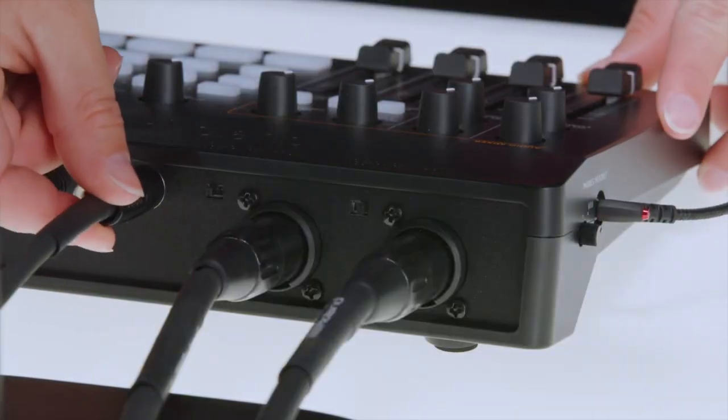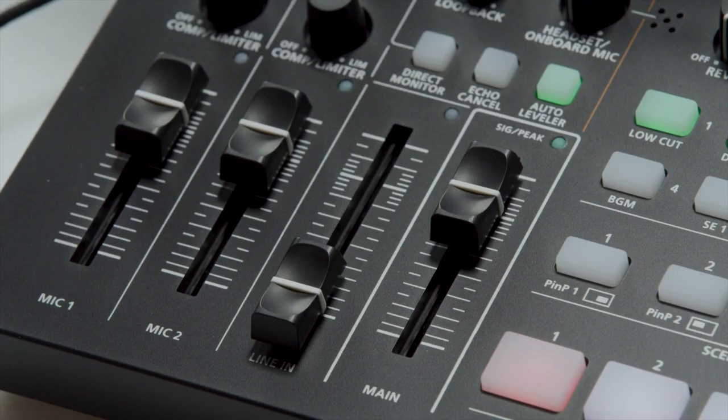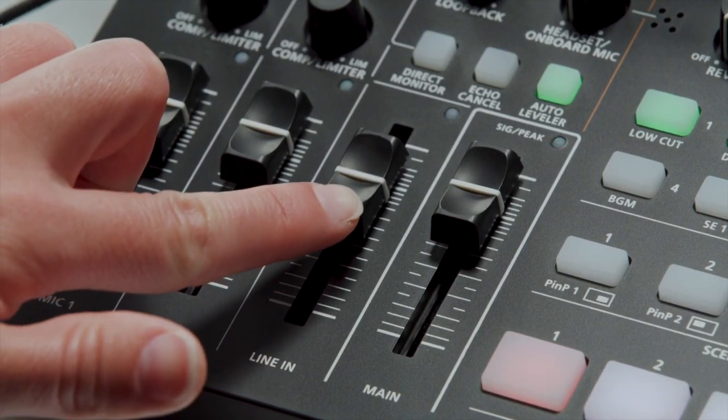To add background music and sound effects, there are 2 options. The first option is to connect a music player to VRC-01's 8-inch line input. Slide the line-in fader to the bold line 3/4 of the way up.